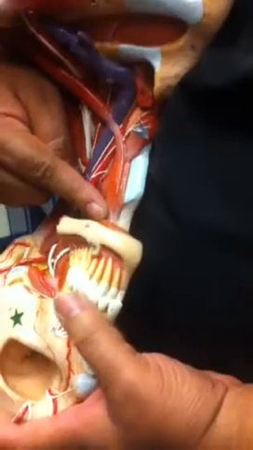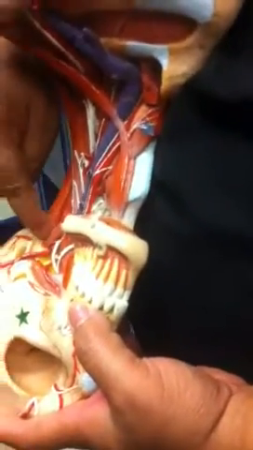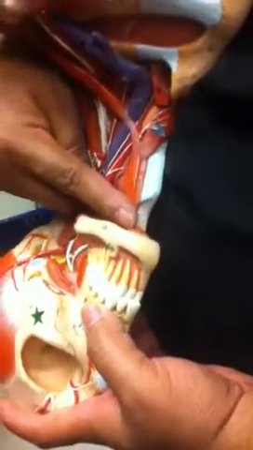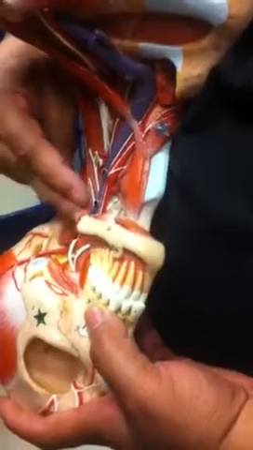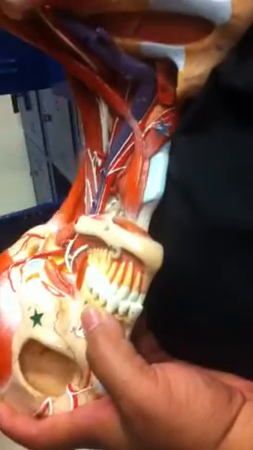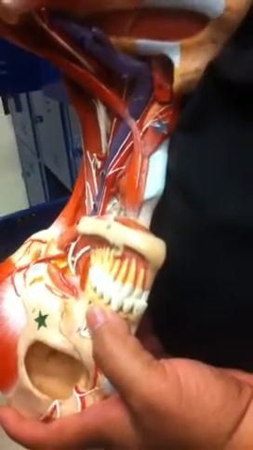It is actually sitting on top of it. The muscle here continues all the way back. So this is the anterior belly, whereas this is the posterior belly. And then this is the stylohyoid. Y'all good so far?